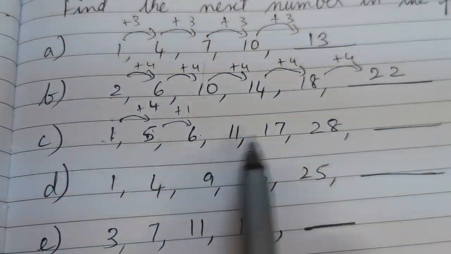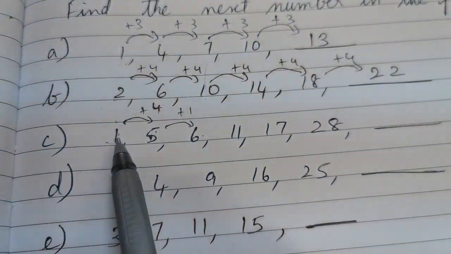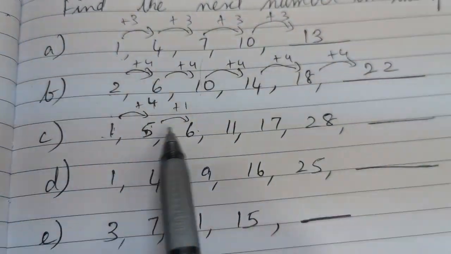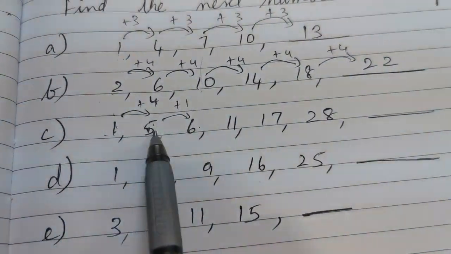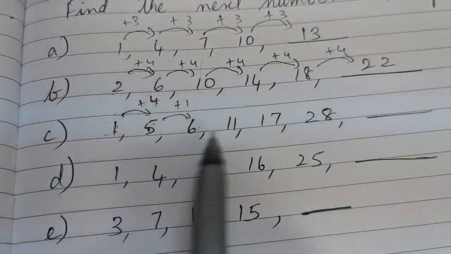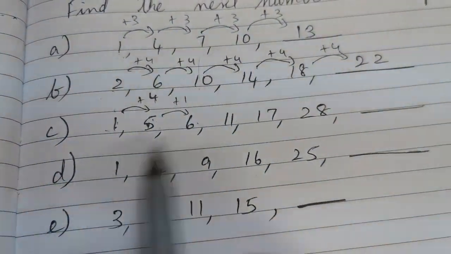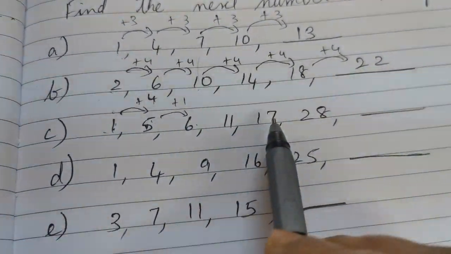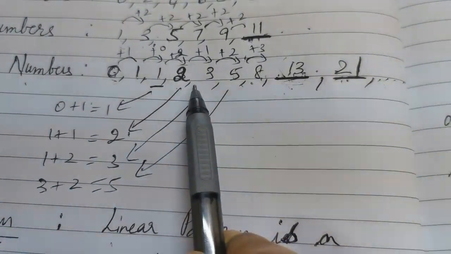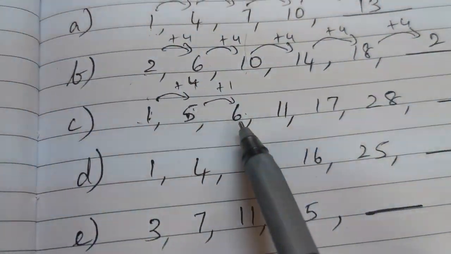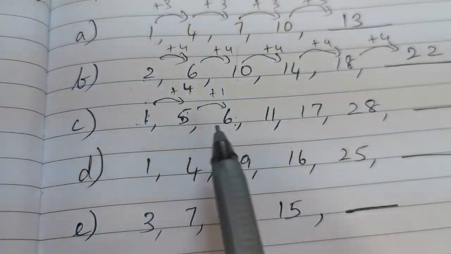Now looking at this pattern, the numbers are getting incremented. So I have 1 and 5, 6. Let me think if this has any relation with 6. Yes, 1 plus 5 gives me 6. So now the next number is 11. 5 plus 6 gives me 11. 11 plus 6 gives me 17. This is an example of Fibonacci series. A number is the sum of the previous two numbers.